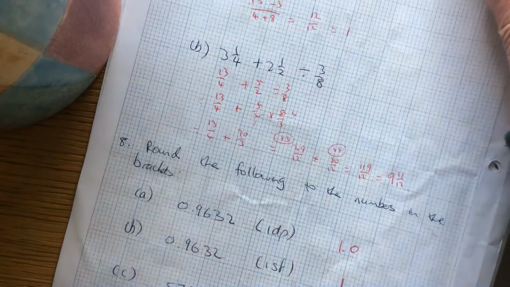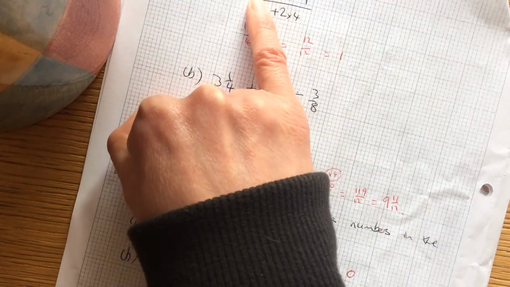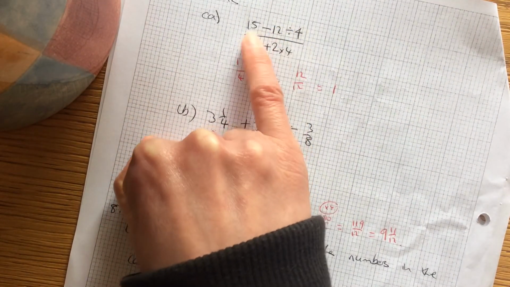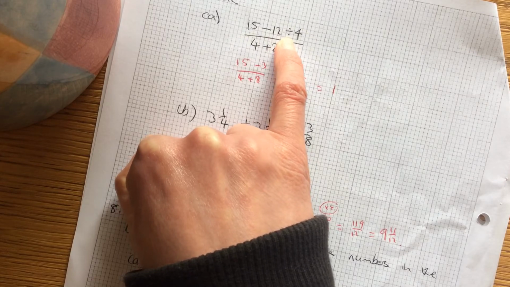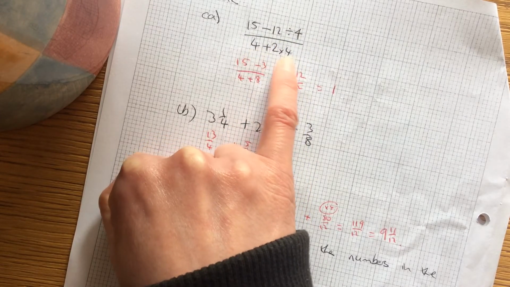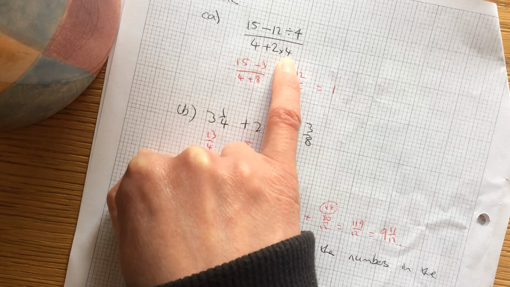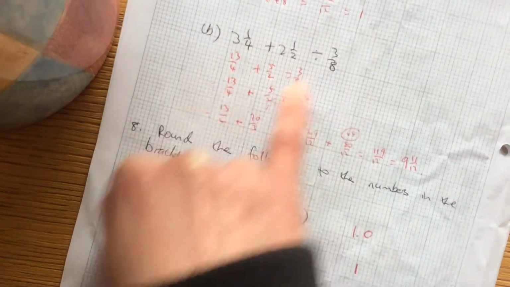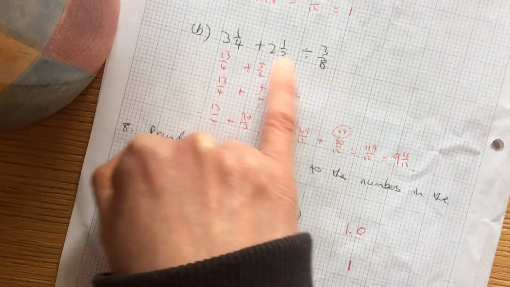And this one here. So BODMAS, that's 3. 15 take away 3 is 12. Bottom line, remember do the multiplying bit first. 4 add 8 is 12. 12 divided by 12 is 1. So just watch BODMAS in this one.